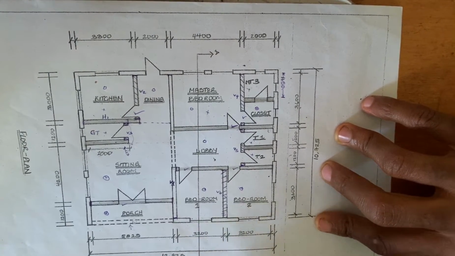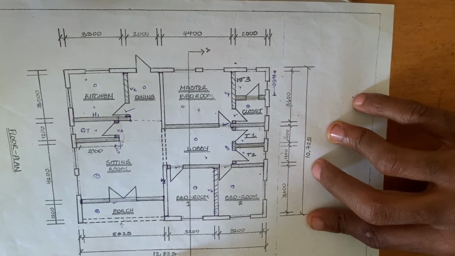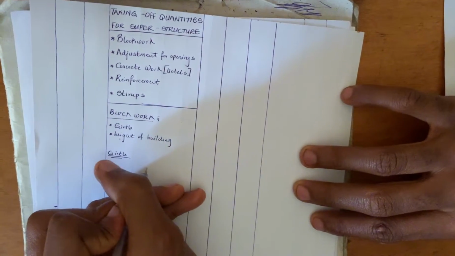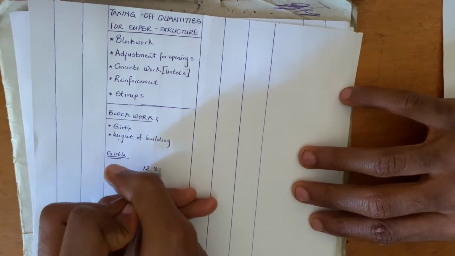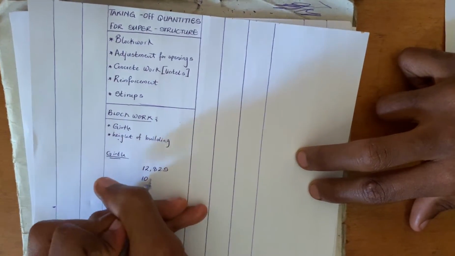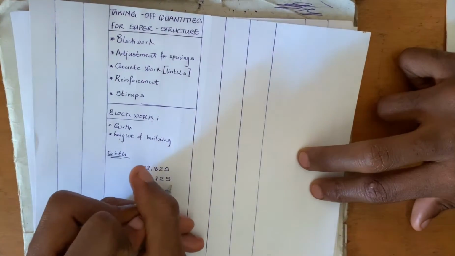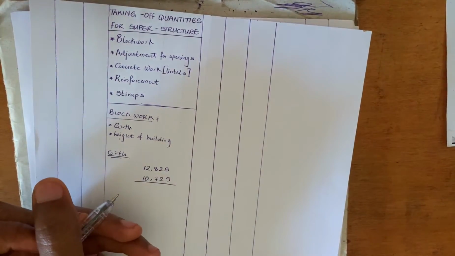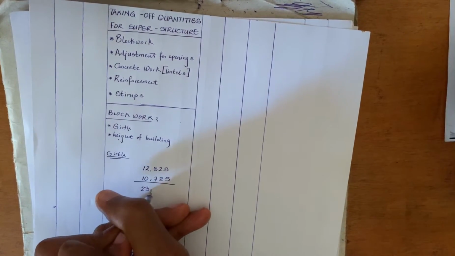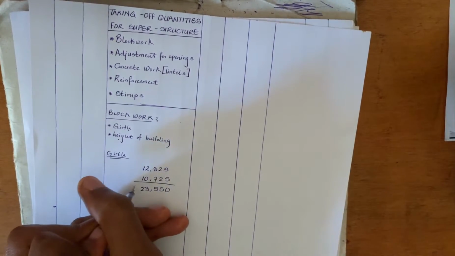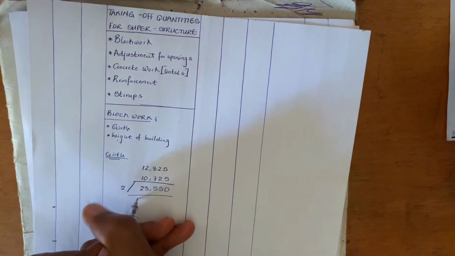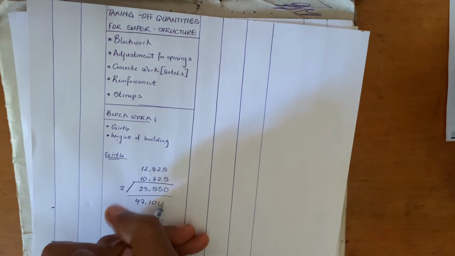we take the longest side, it is 12,825. So we calculate 12,825, and the width is 10,725. So we add the two together and it will give us 23,550, and then we times it by what? 2. It will give us 47,100.